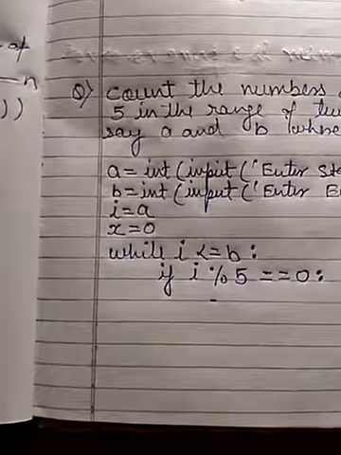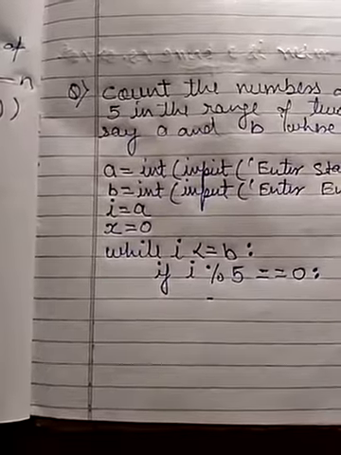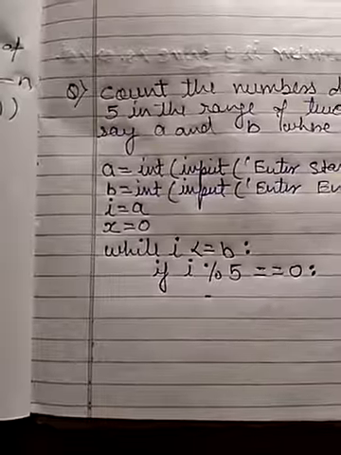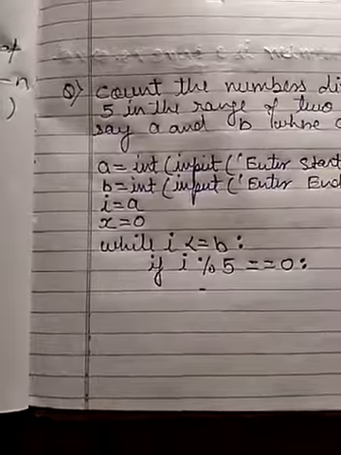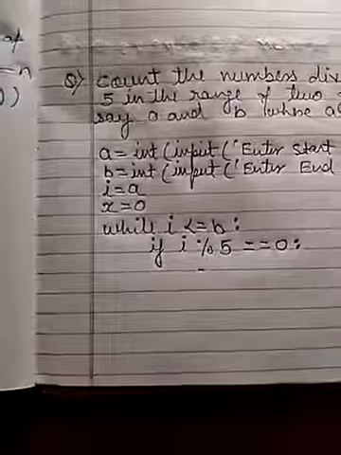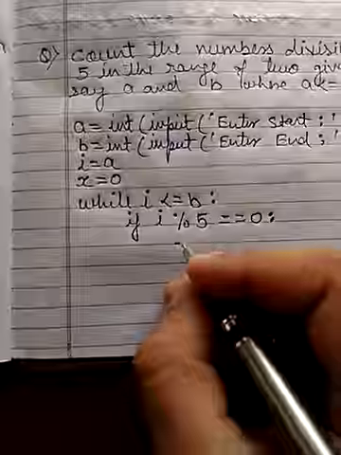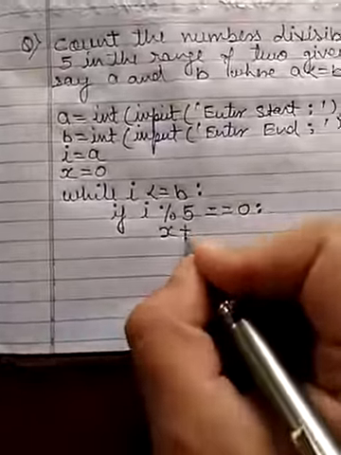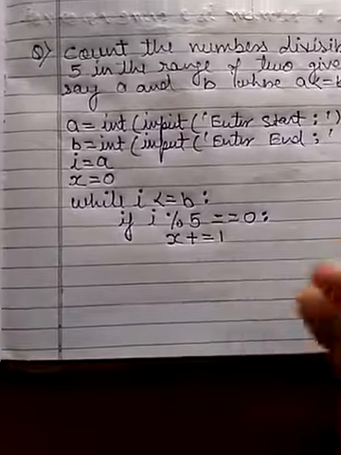So, as I have told you, if I told you to count from 1 to 100, you are doing 1, 2, 3, 4, 5, 6, 7, 8, 9, 10. So we are initializing the counter variable as 0. As soon as this condition is satisfied, the counter variable will be incremented by 1.